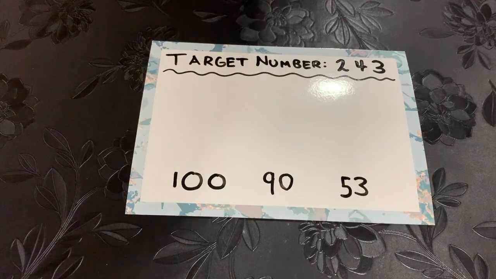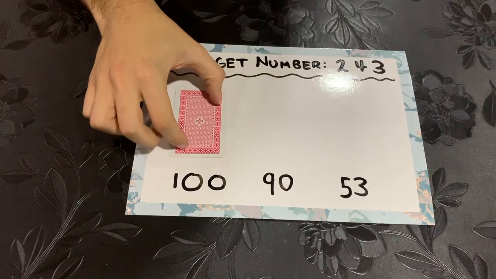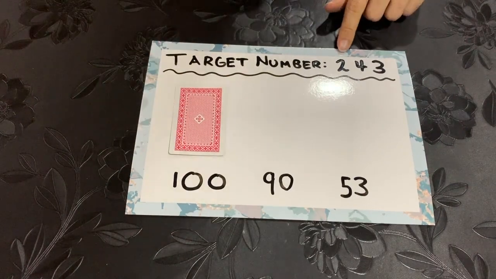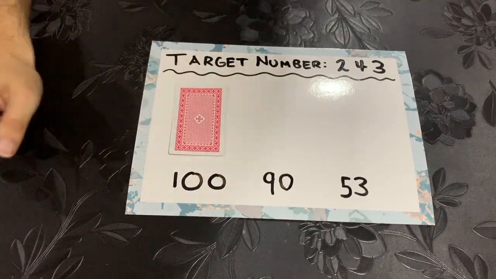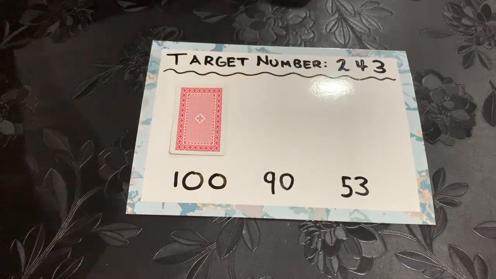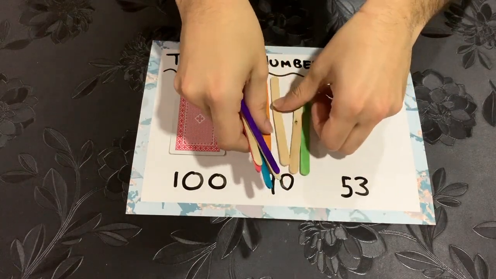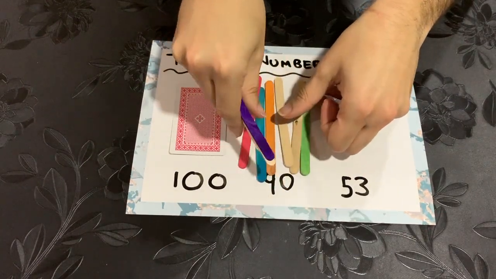Now this is my last example for this number, and I'm giving myself a little bit of a challenge. So I've stuck with the 100 here. So I've got 100. So I've got 143 left. And now I've given myself a challenge with the 90. So I'm going to put 9 10s over here. I've counted these already, so I don't need to count them, but I'll make sure right at the end.